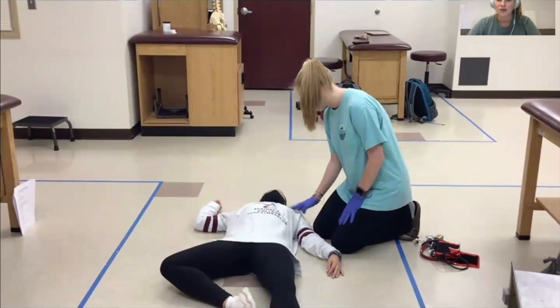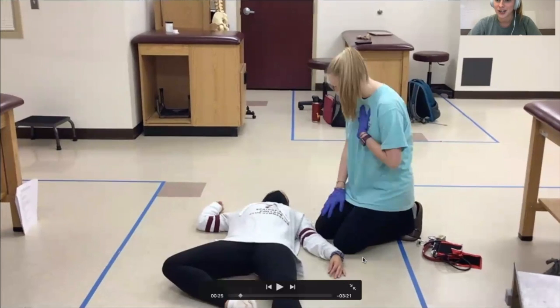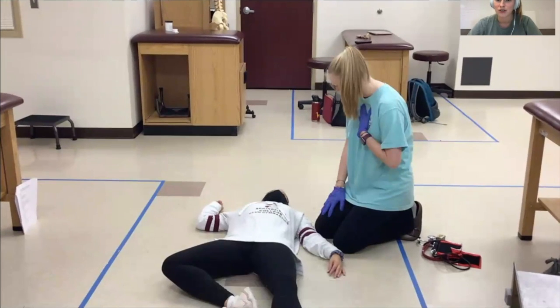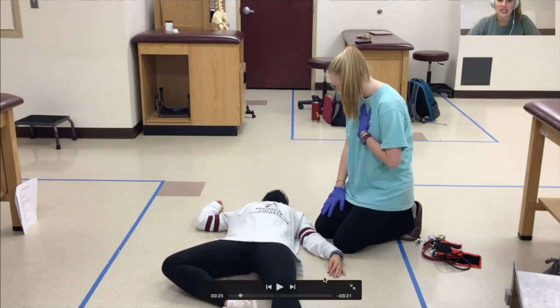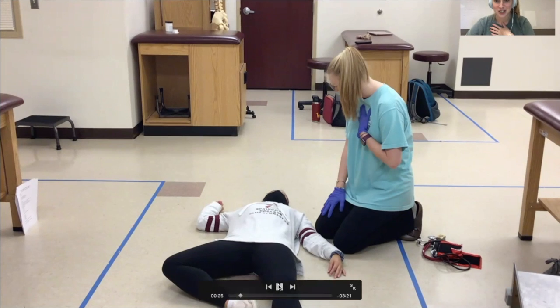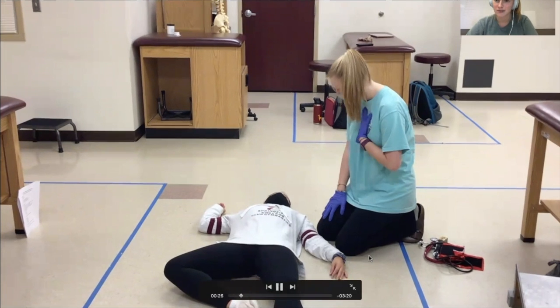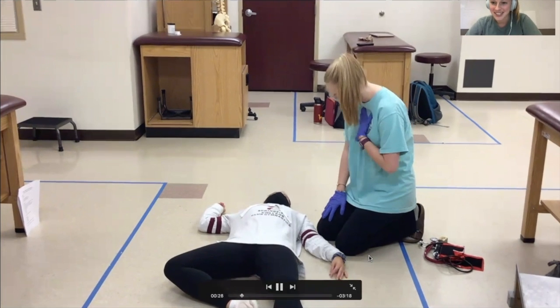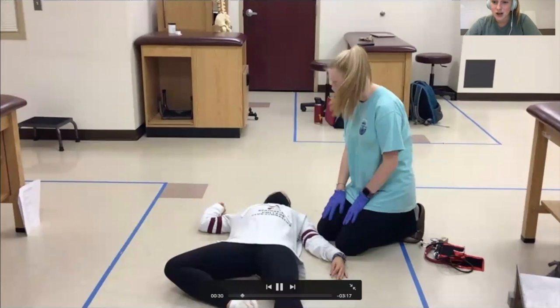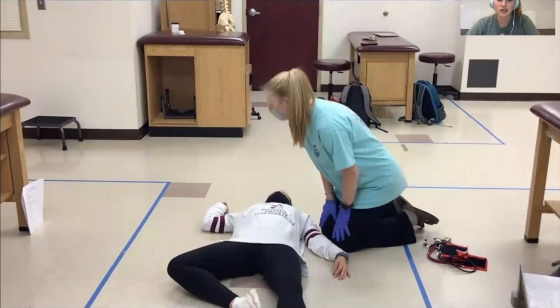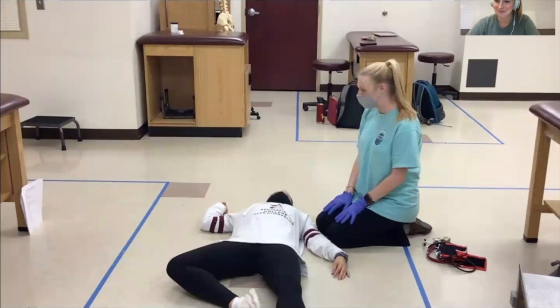As you can see right there, I was alerting her to check for her level of consciousness. And now she is conscious. And now what I'm doing is I'm telling her my name, who I am, my certification, and asking her if it's all right if I help her. And she obviously says yes. And so the chief complaint is she collapsed and she needs some help.